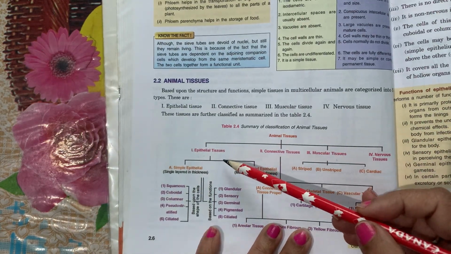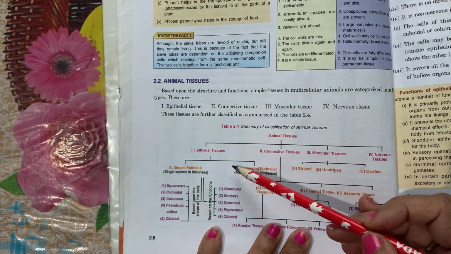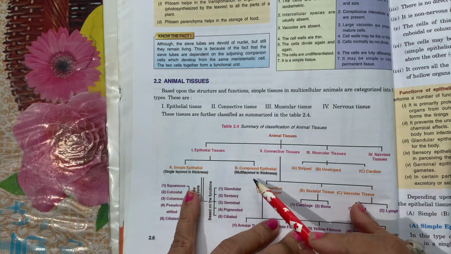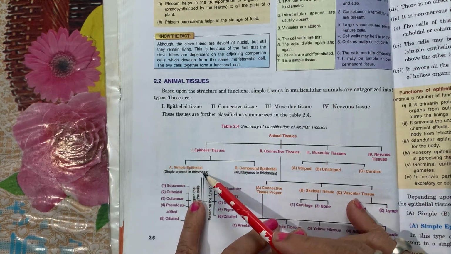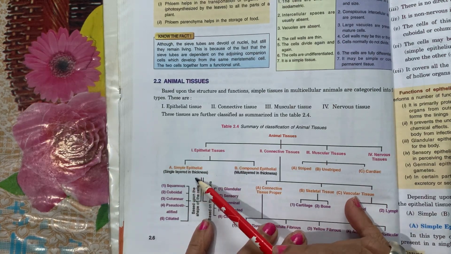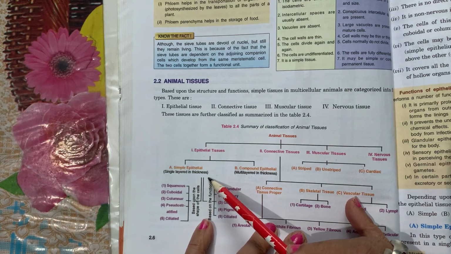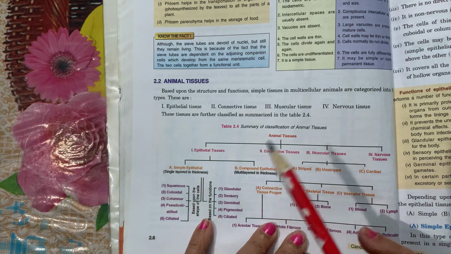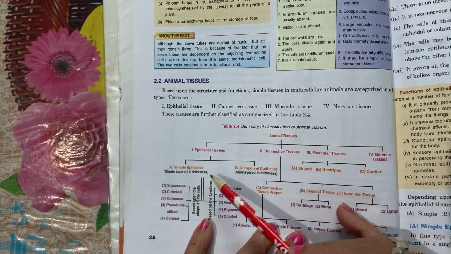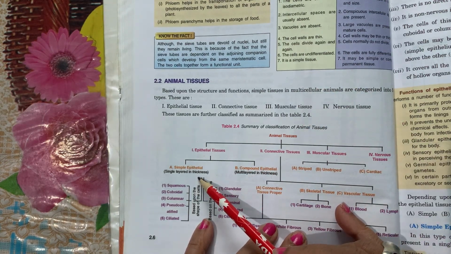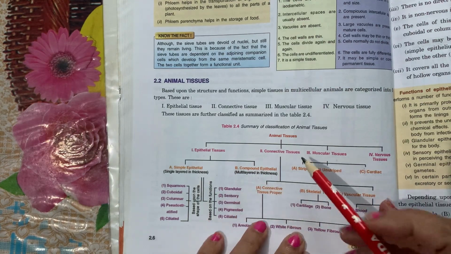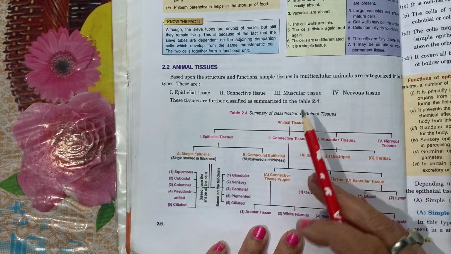Now, first, epithelial tissues are divided into two parts: simple epithelial and compound epithelial. Simple epithelial tissues are made up of a single layer of cells, and compound means multi-layered in thickness. If the tissues are made up of a single layer, they are known as simple epithelial tissues. If they are made up of two or more layers, then they are known as compound epithelial tissue.